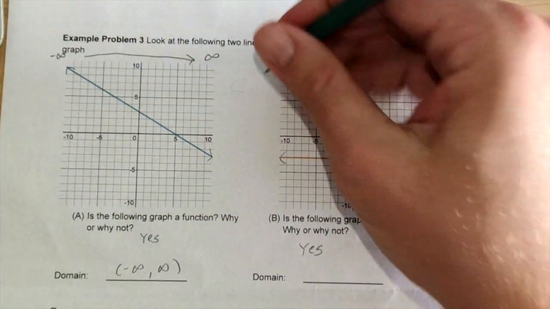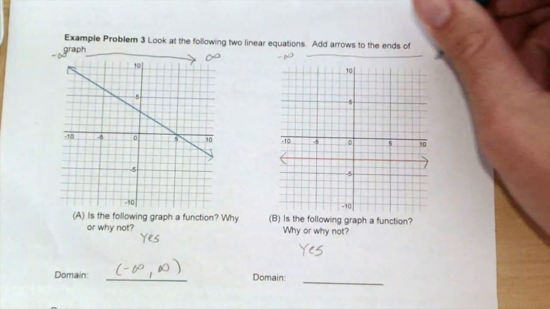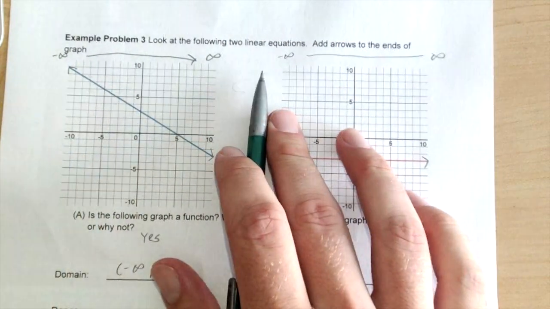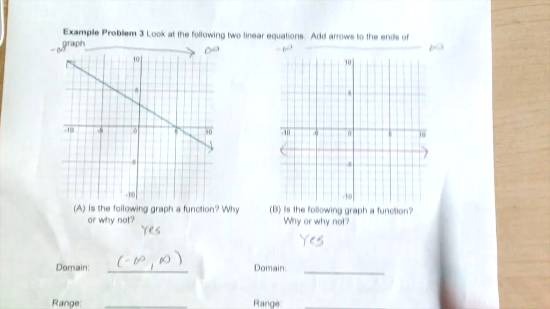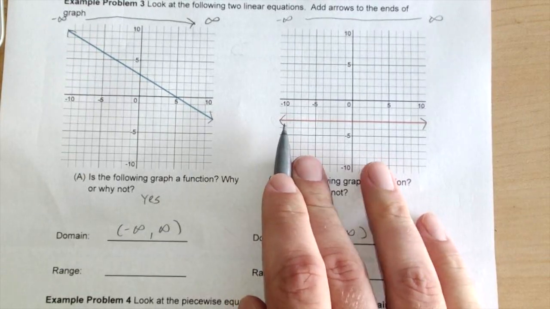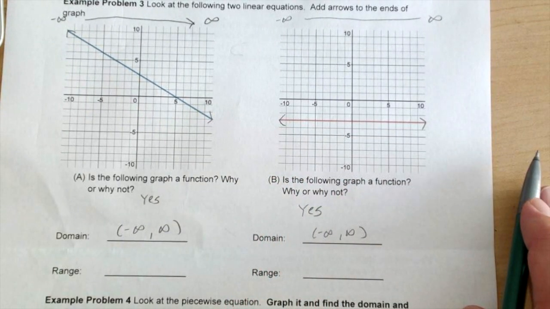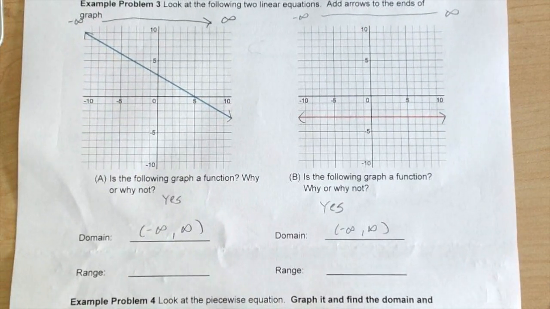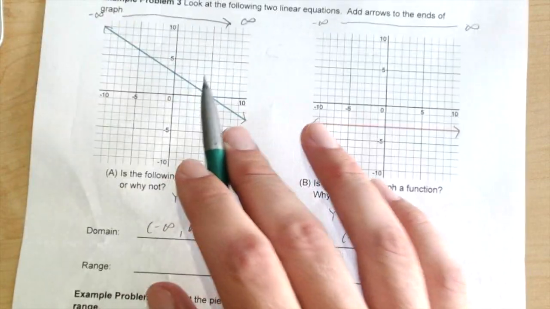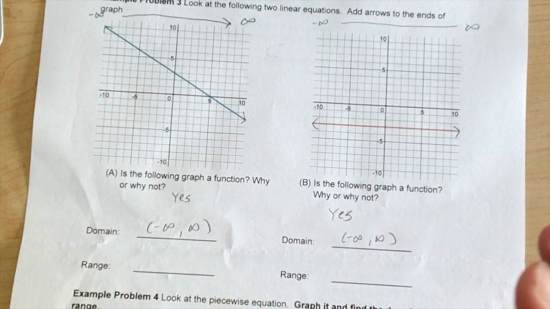Same thing we can say here, honestly. Because we added those arrows in, it starts at the beginning and it keeps going to the end. So the same thing is happening here. Right? No breaks at all. It's going to go both ways forever. And for the one on the left, we can actually say the same thing.